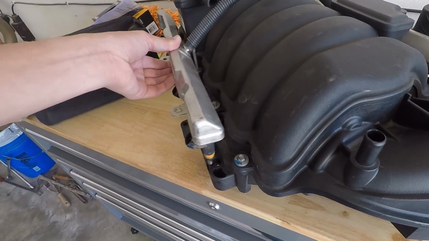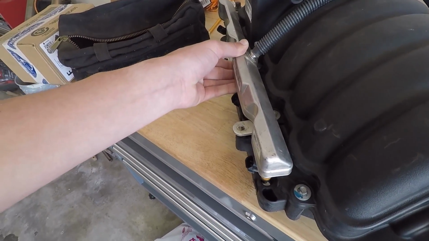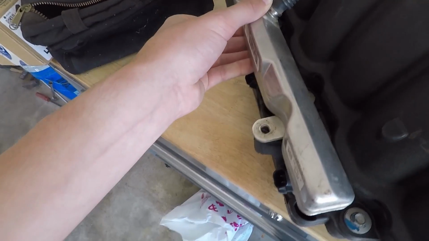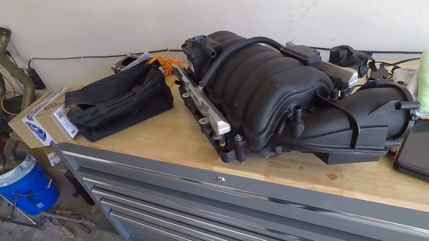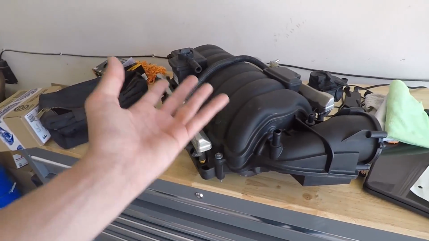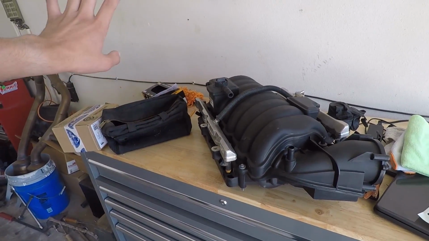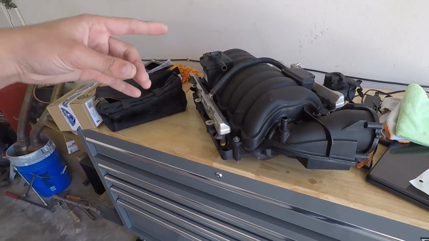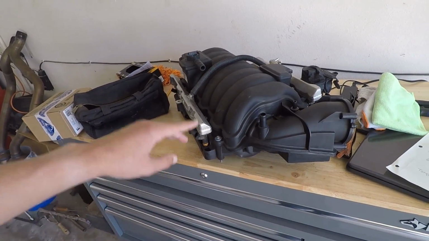I'll see if I'm going to use those because I believe they're higher flowing. They have a higher volumetric mass flow rate than the 5.7 injectors, so it might be good to install those. Of course, if you do end up using the 6.4 parts, or by 6.4 parts I mean injectors and fuel rails, you will end up needing a tune, but you do not need a tune if you use the 5.7 injectors and fuel rails, which you can do.